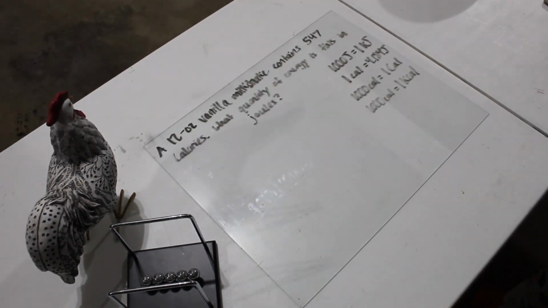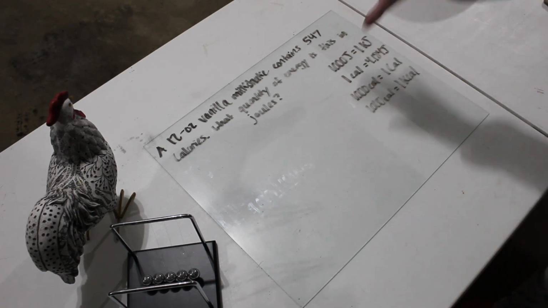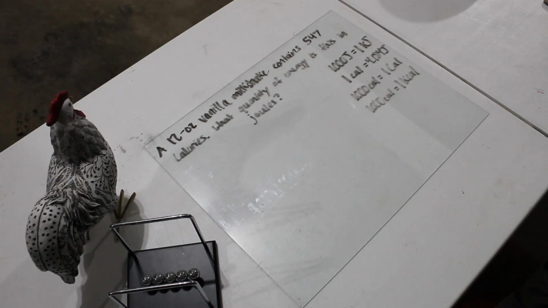This is our final energy problem. It says a 12-ounce vanilla milkshake contains 547 calories. What quantity of energy is this in joules? Here are your conversion factors of all different types of measurements of energy, and I will be right back with the answer.